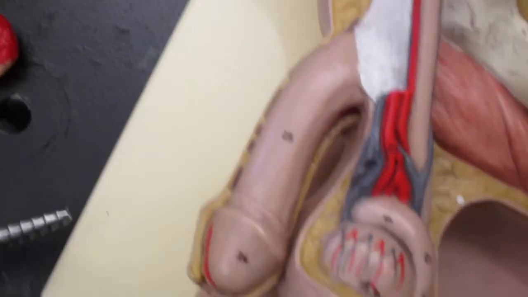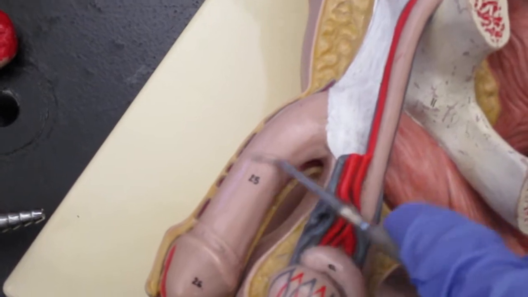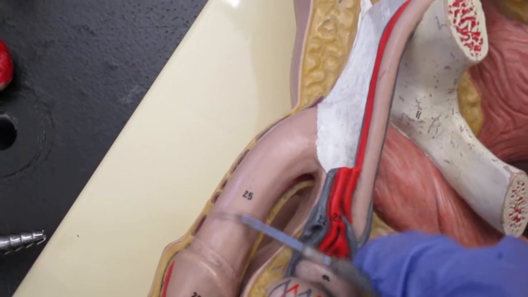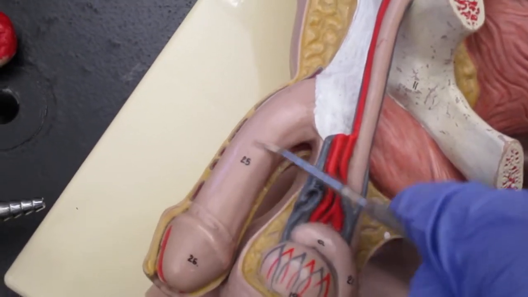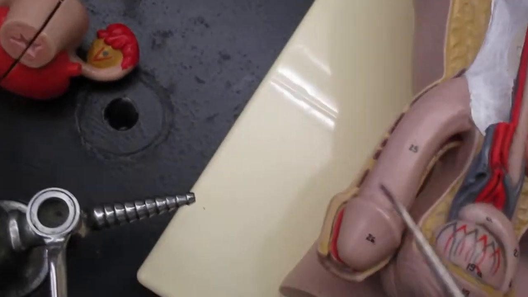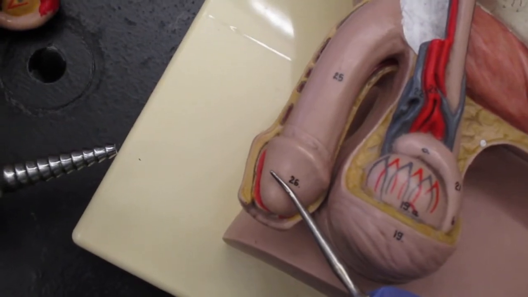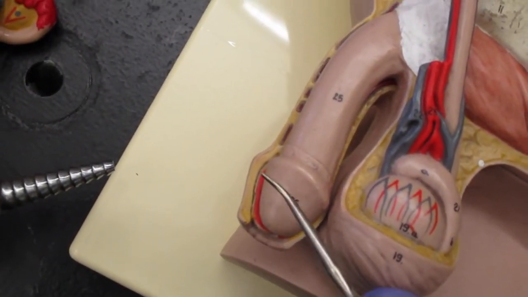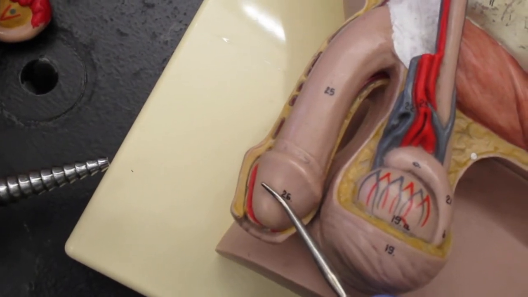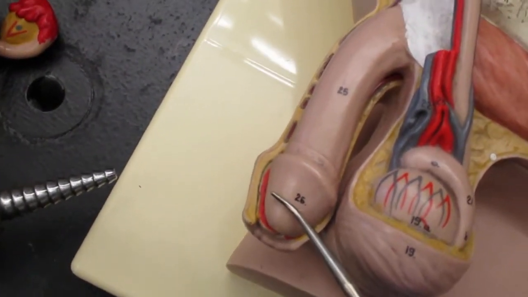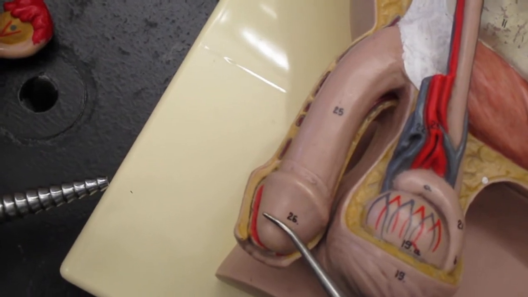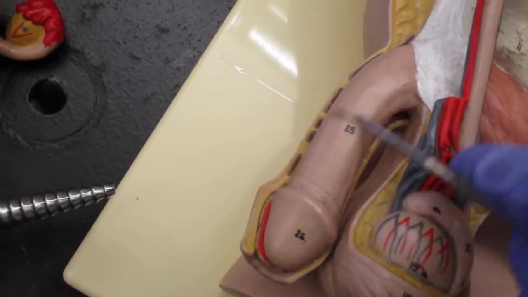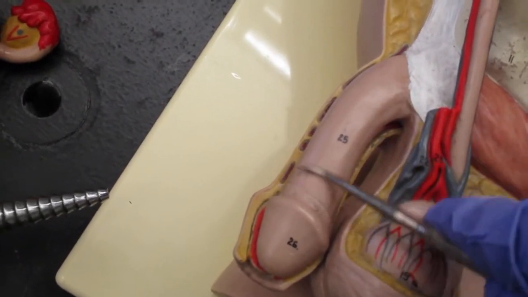So that's your erectile tissue, the penis. The corpus cavernosum and spongiosum. And then right here, we can see the head of the penis. And then we can see the shaft of the penis right here.